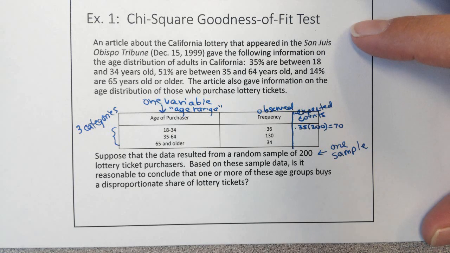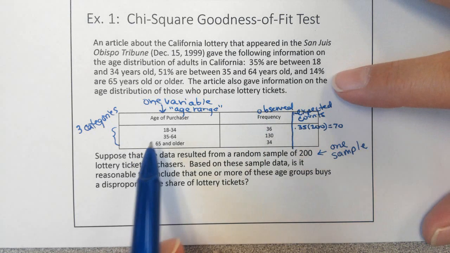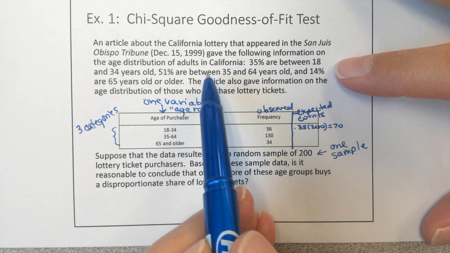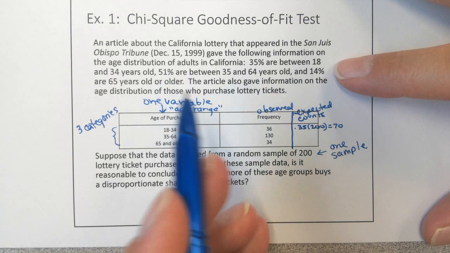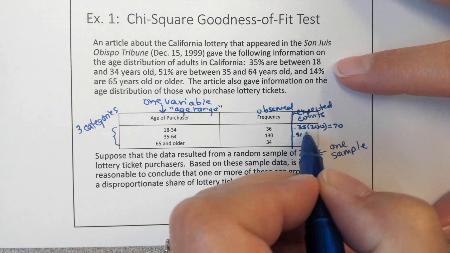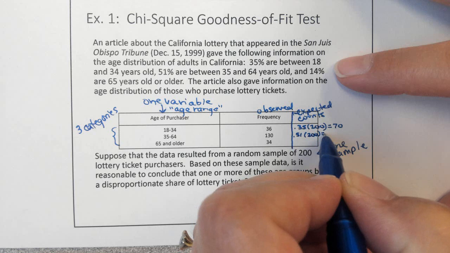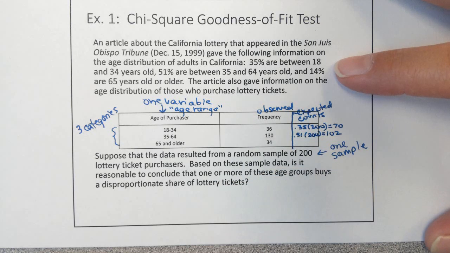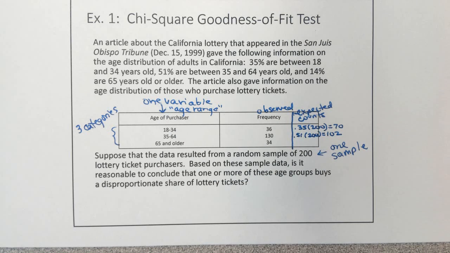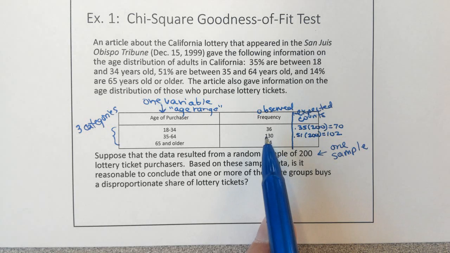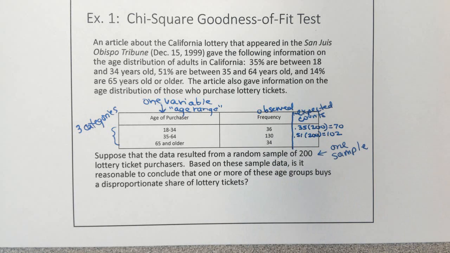Let's hope so. In the second category, we have ages 35 to 64, and there's 51% of those. So 51% of these 200 people in the sample, which is 102 people, are what we expected to buy lottery tickets. 130 is larger than what we expected, which means that middle age group looks to be more likely to buy lottery tickets than that younger age group.